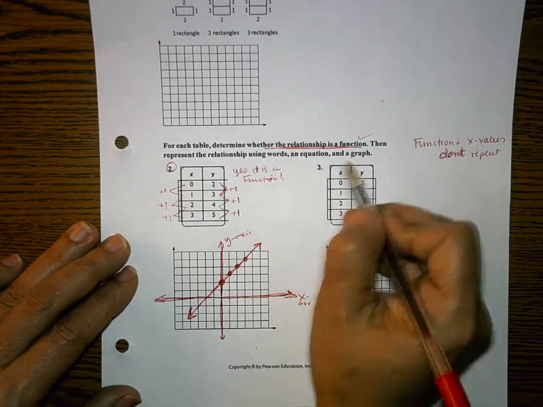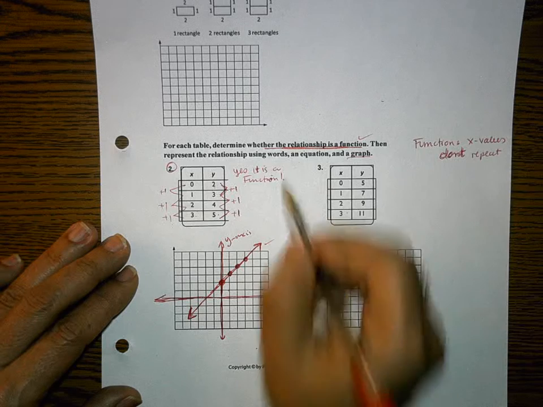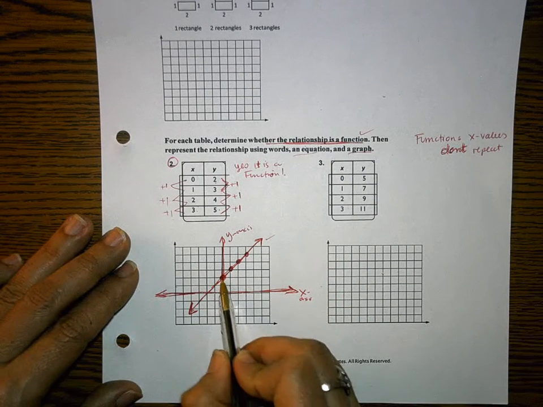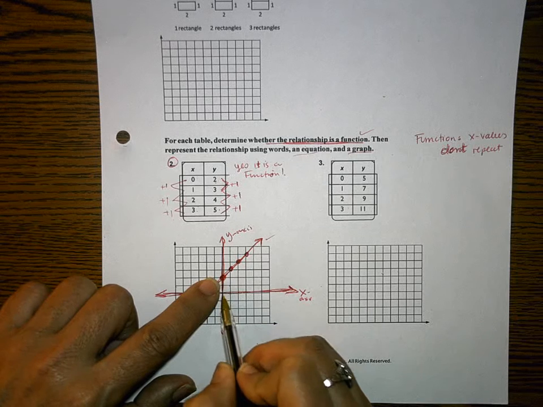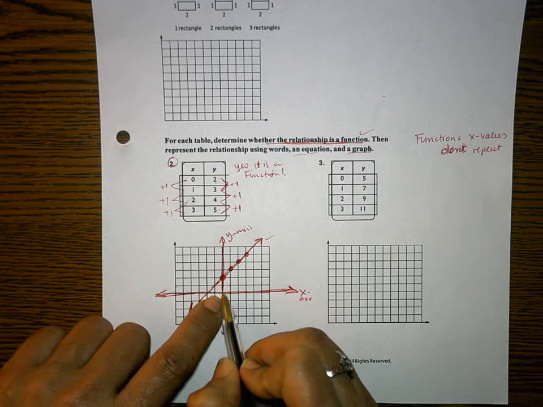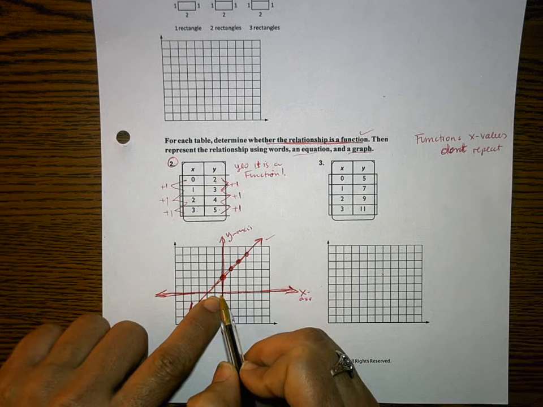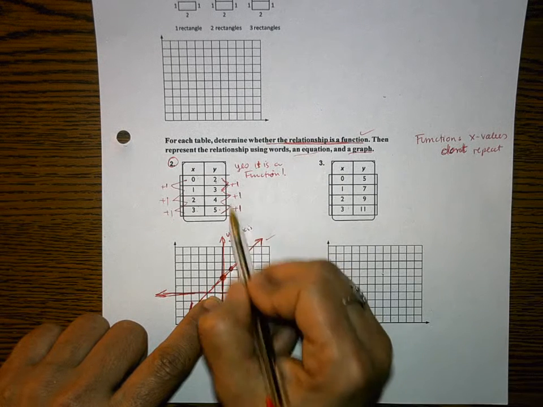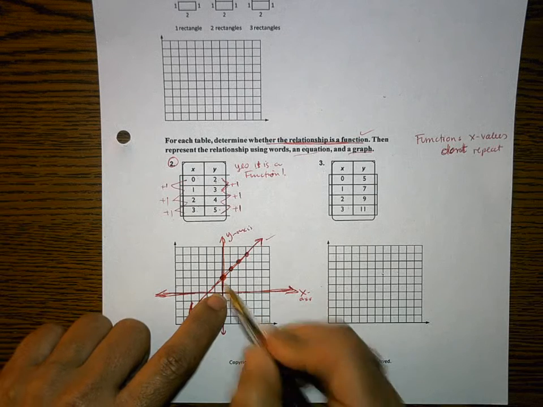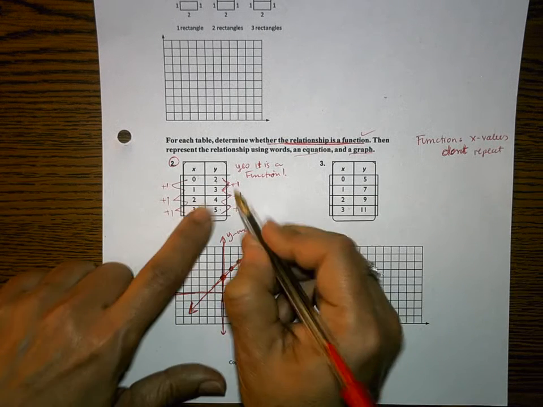They want us to graph it, which I just did, and they want us to write an equation. It looks like for every x value you give me, I am multiplying by a 1, because that is the value right here, and I'm adding a 2. So it looks like the pattern comes from here.